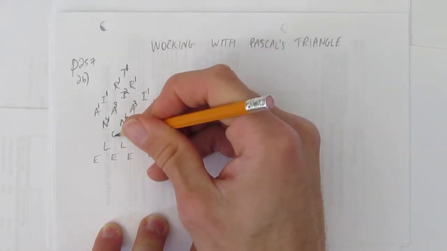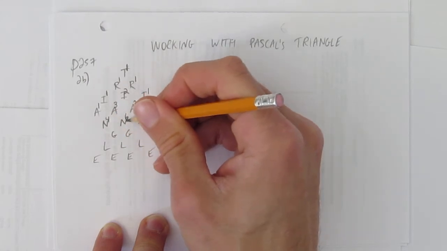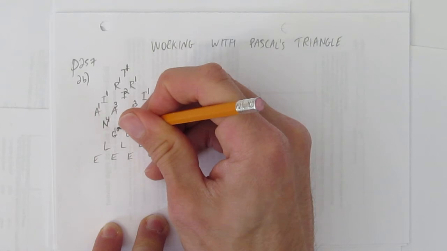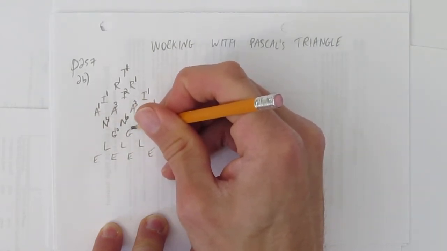How many ways to get to this G? Well, you had 4 ways to get to here and 6 ways to get to here. So how many ways to get to G? It's just 4 plus 6, 10. And same with this G, 6 plus 4, 10.